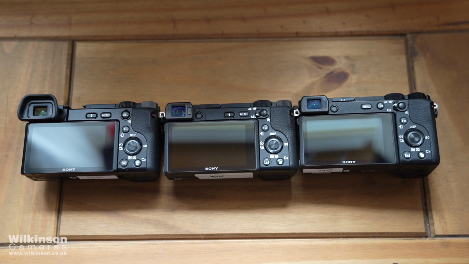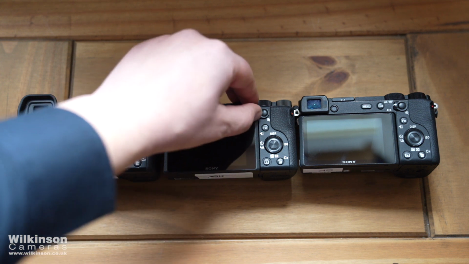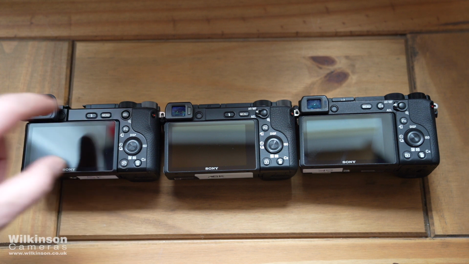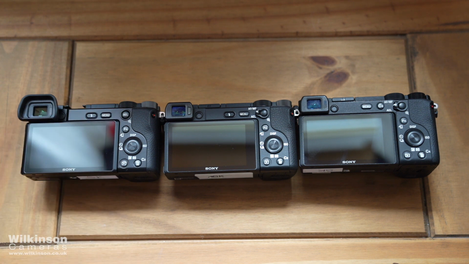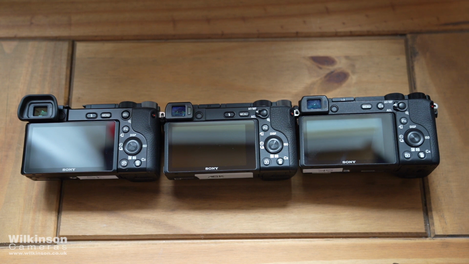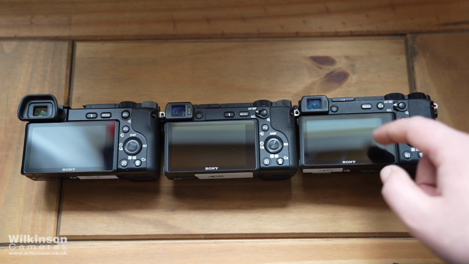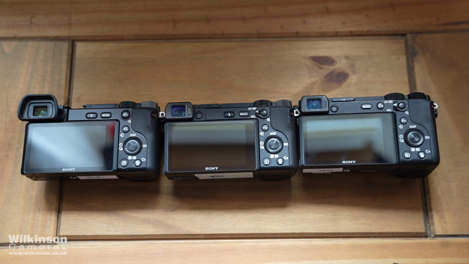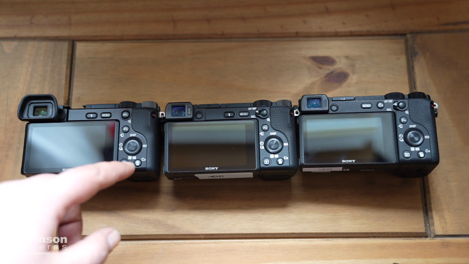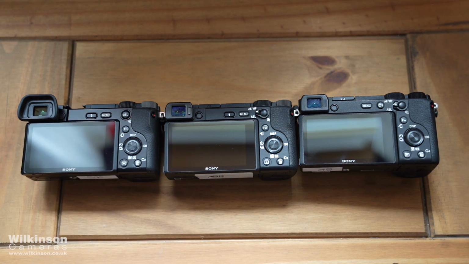Now, if we look at the back of the cameras, one of the first things you'll notice is that the A6100 does not have a toggle for the AF, MF and the AEL button. It only has the AEL button programmed there. Also, due to the 6600 not having a pop-up flash, we do not have the pop-up flash button. However, instead what we have done is we have moved the menu button over to the side and added an extra customizable C3 button and C4 at the bottom down here, whereas the 6100 and 6400 only have a C2 button. So that allows you to have extra customizable buttons on the A6600.